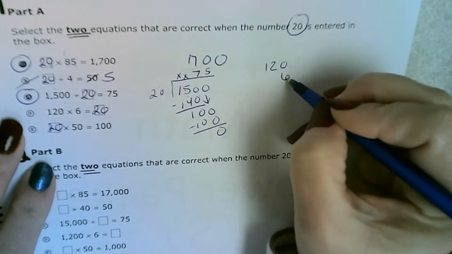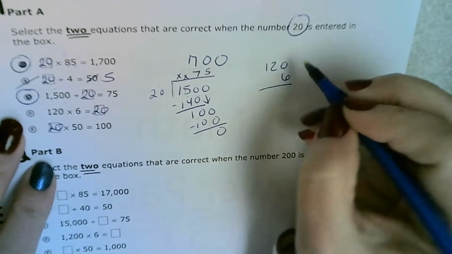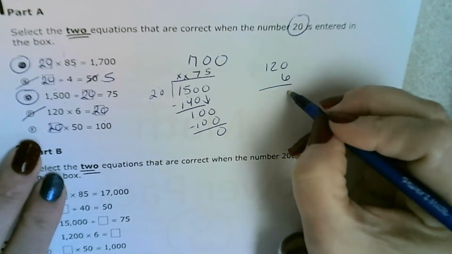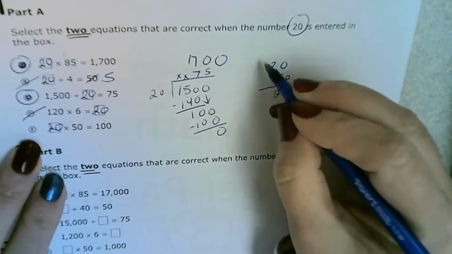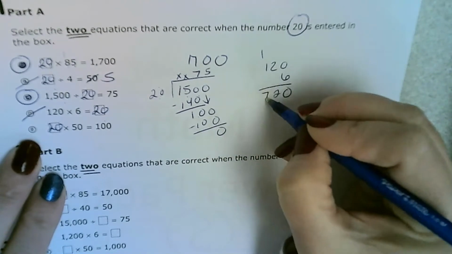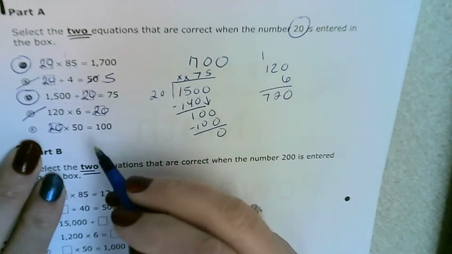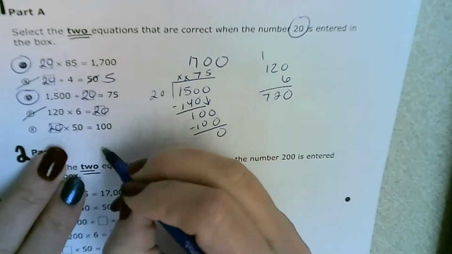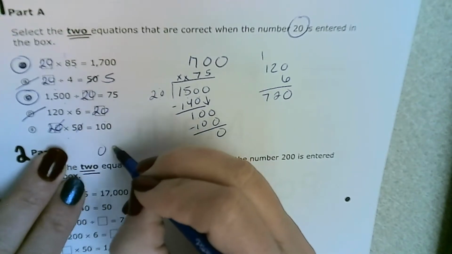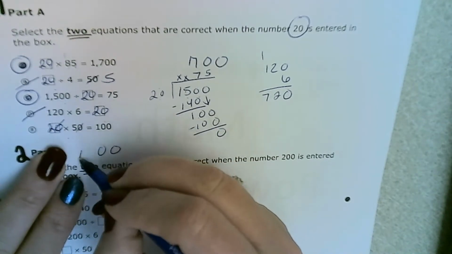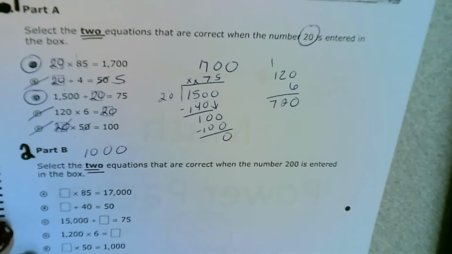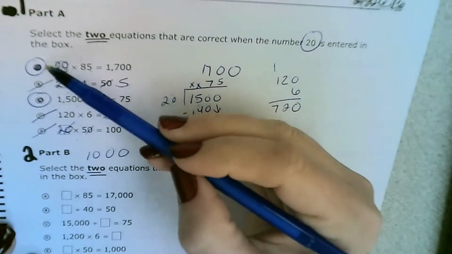120 times 6. Well, that's going to be more than 20. I don't even have to work it out, but if I did, it would be 720. And then 20 times 50. And again, I'm going to say 0 for that one, 0 for that one, and then 5 times 2 is 10. So that is not correct either. So number 1 is A and C.